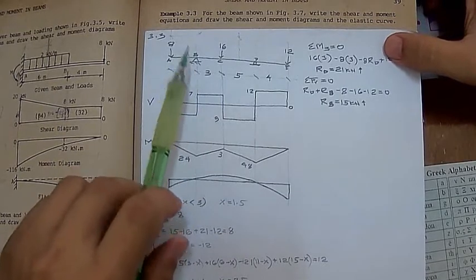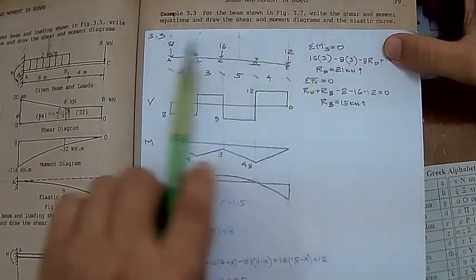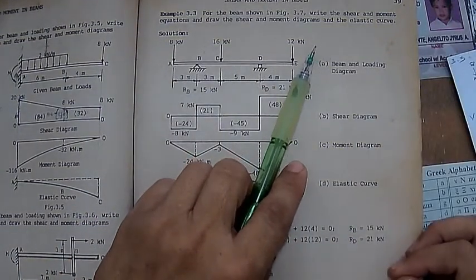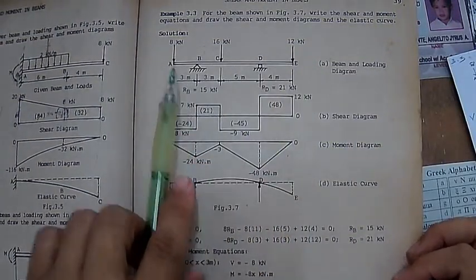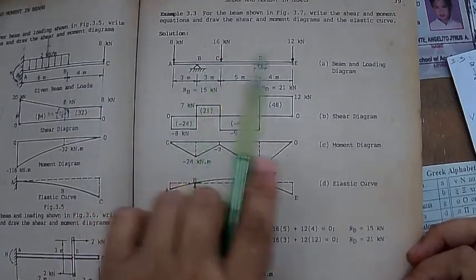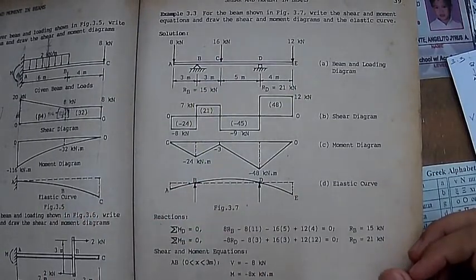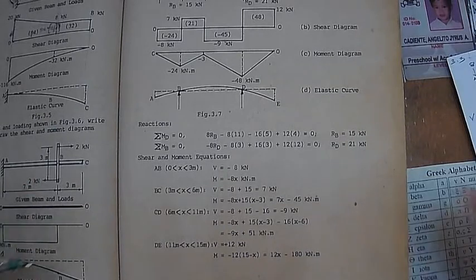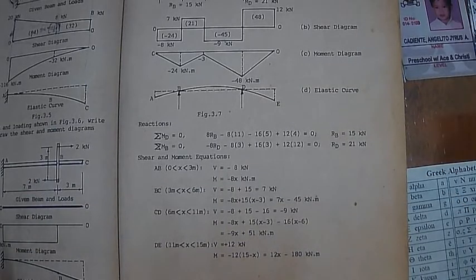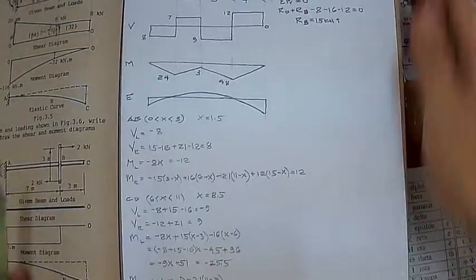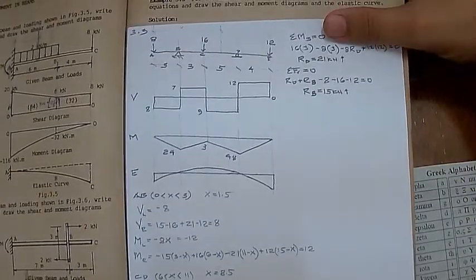Okay, for this problem, write the shear and moment equations and draw the shear and moment diagrams and the elastic curve. So we have here a beam with pin and roller support and 3 concentrated loads. So always solve first the reactions and the moments. And then you can draw the shear and moment diagram. Ito. So let's solve manually muna.